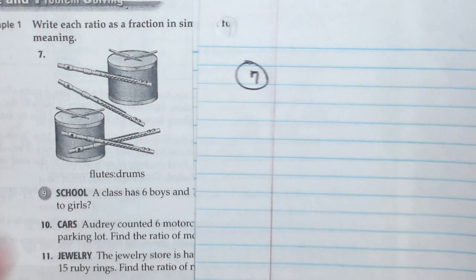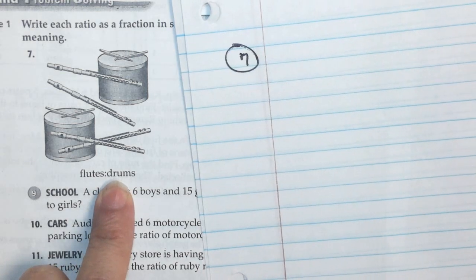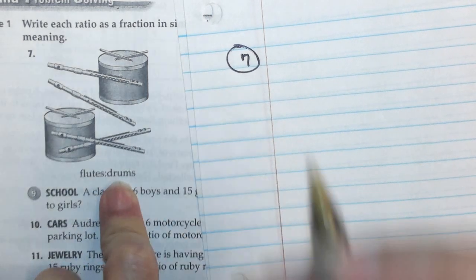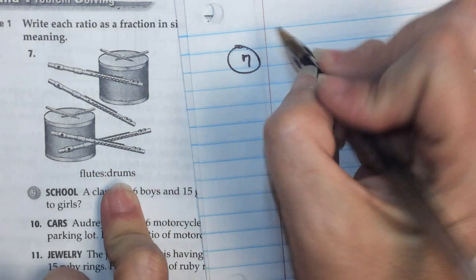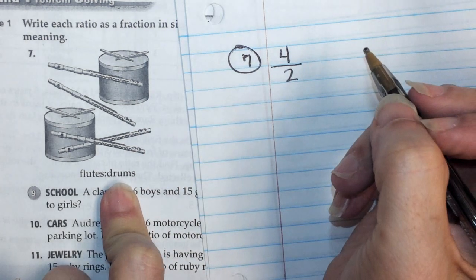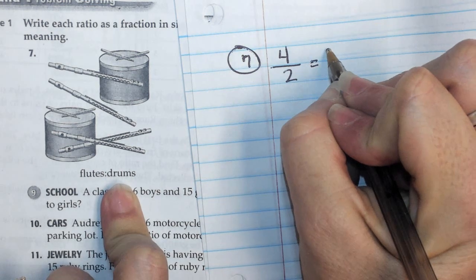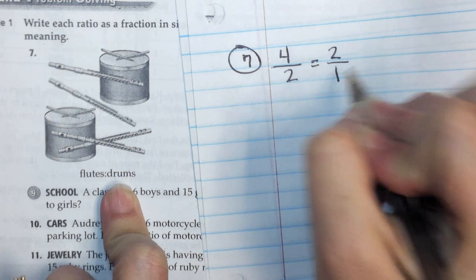So, here we go. They want flutes, a ratio to drums. Flutes to drums. First, they want it as a fraction. There are 4 flutes to every 2 drums. But if you simplify it, divide by 2. So, it is 2 to 1.